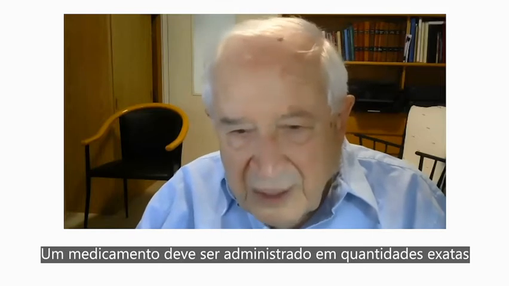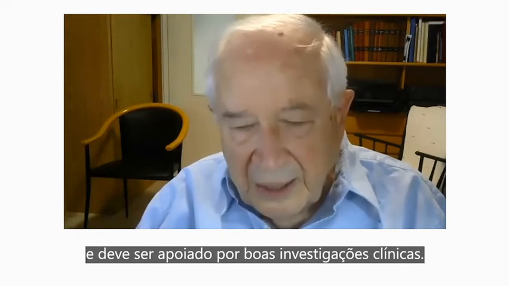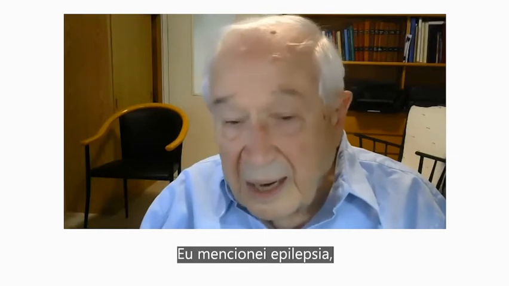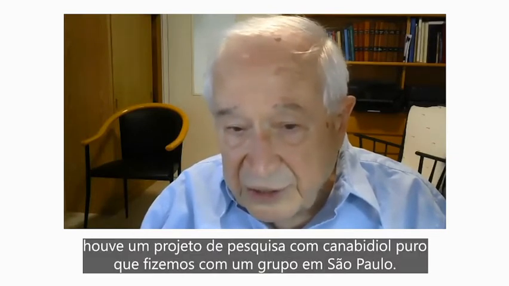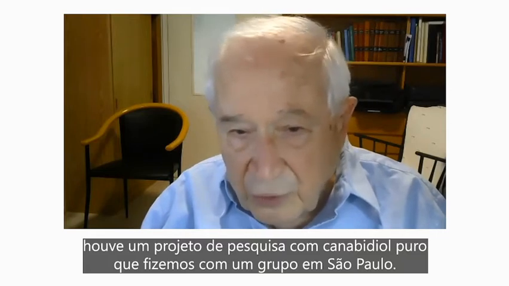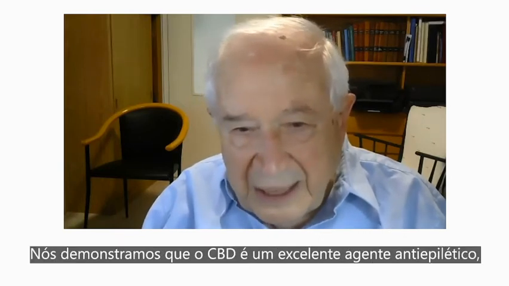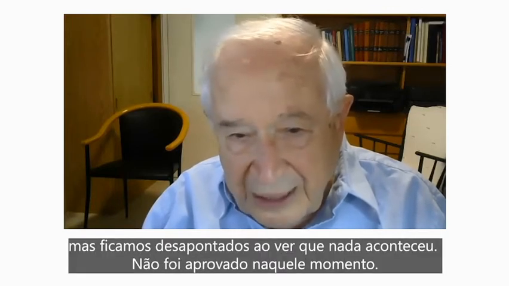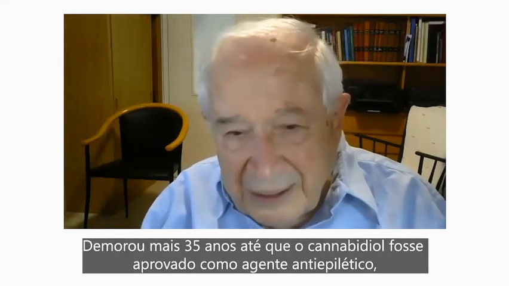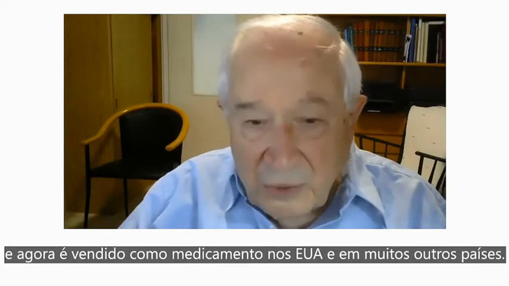I mean, a drug should be given in exact amounts and should be backed by good clinical investigations. And we don't have that. This is, again, something that has to be done. I mentioned epilepsy. This is a research project with pure cannabidiol that we did with a group in Sao Paulo, and this was published 40 years ago. And we showed that it is an excellent anti-epileptic agent. But we were disappointed to see that nothing happened. It was not approved at that time. It took another 35 years until cannabidiol was approved as an anti-epileptic agent, and now it is sold as a drug in the US and in many other countries.